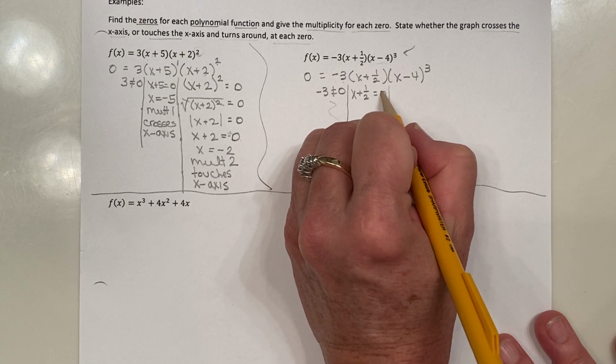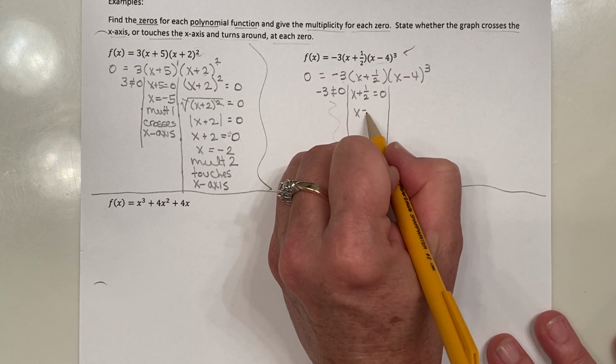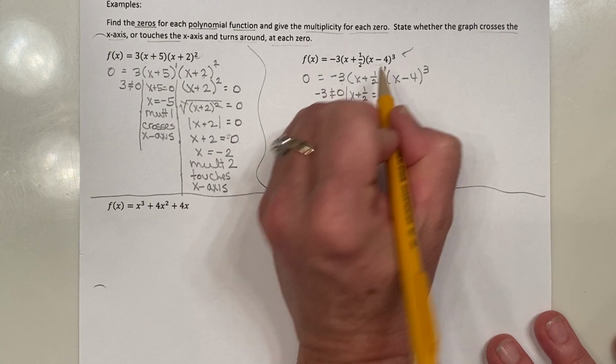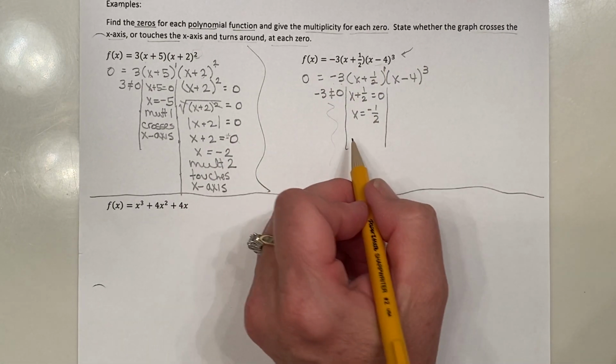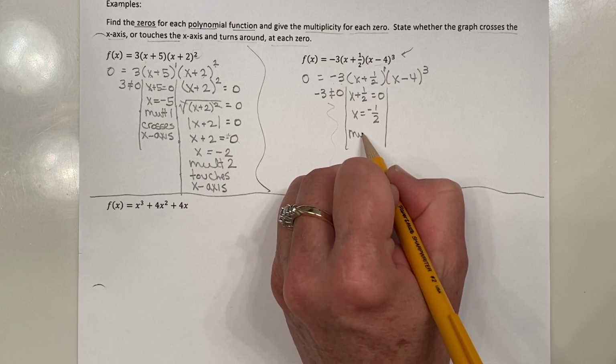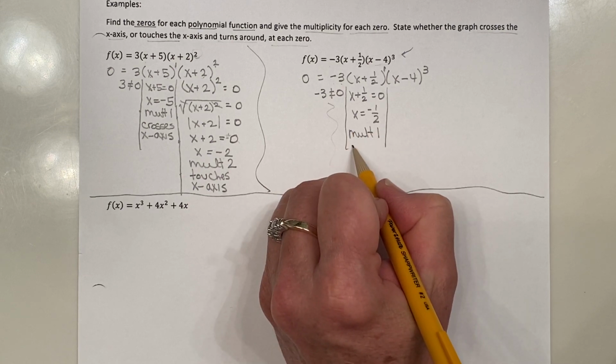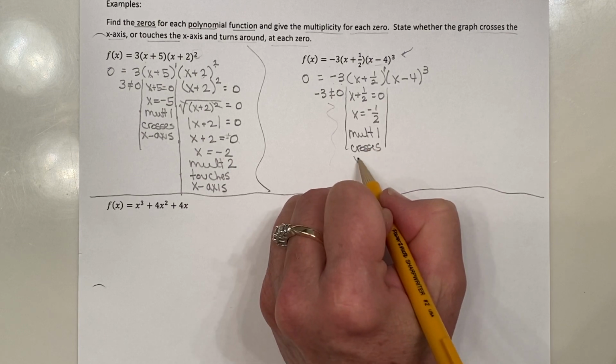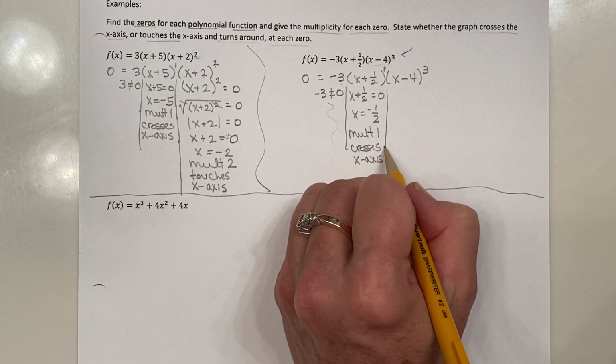x plus 1/2 equals 0, subtract the 1/2, so x equals -1/2. And think about that power there on the outside. That factor occurs once. So multiplicity of 1, and we're going to actually cross the x-axis.